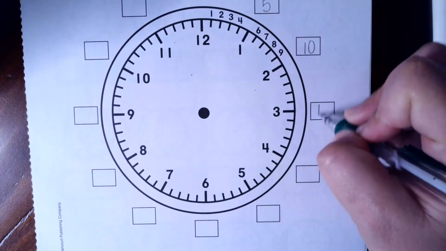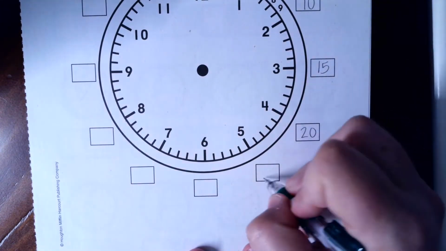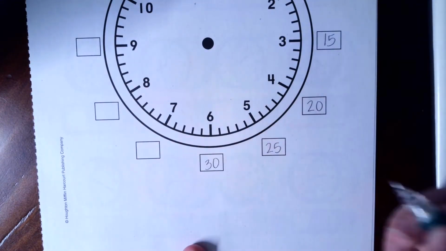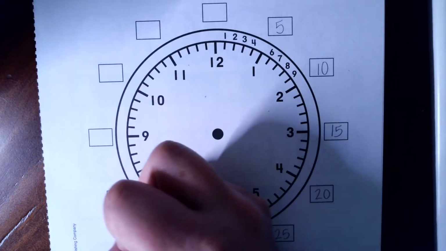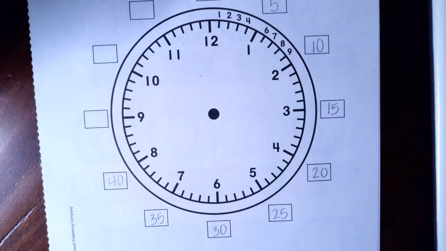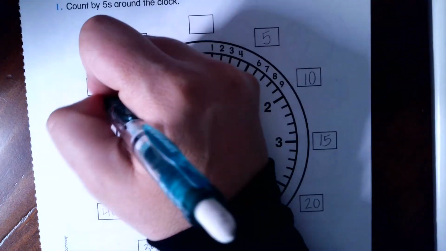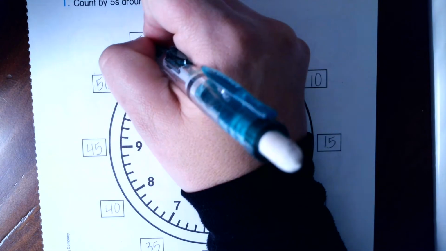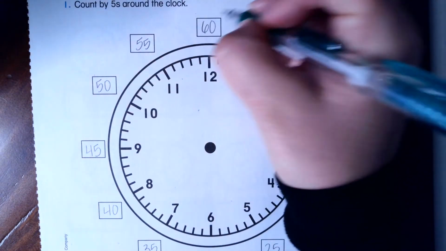Okay, so we have 15 right here, 20 at the 4, 25, 30 at the 6, 35, 40, 45, 50, 55, and you get back up to the top and you have a 60.